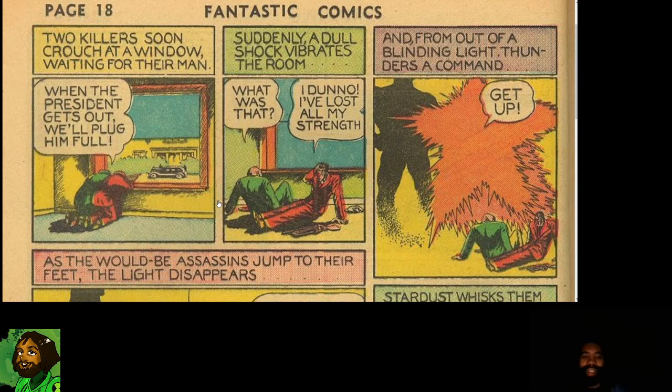Why do these guys want to assassinate the president? They don't seem like normal goons. They're going for some crazy political shit. Let's see, assassins, essentially.